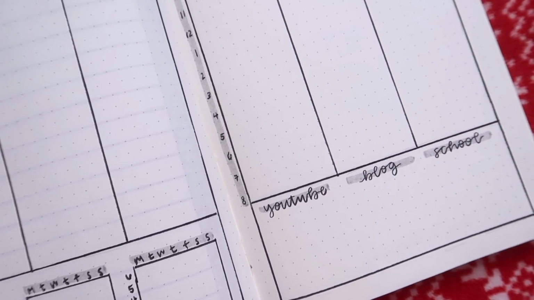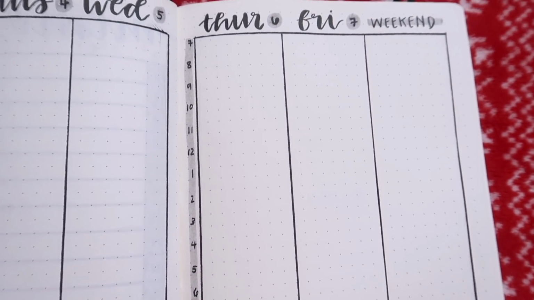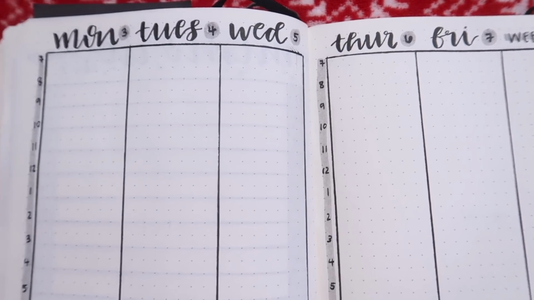And then all I do is duplicate the spread for the rest of the weeks of December, and that is it for my December bullet journal.